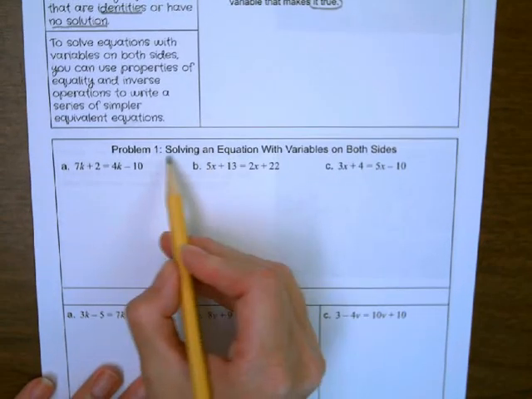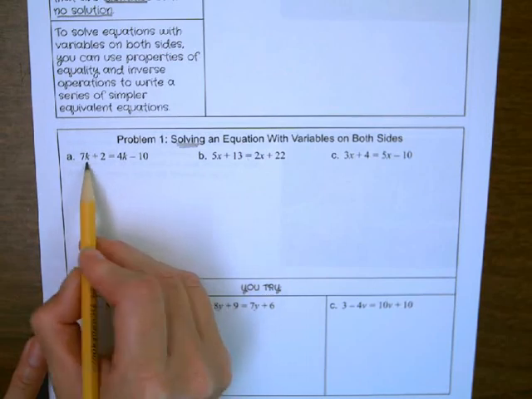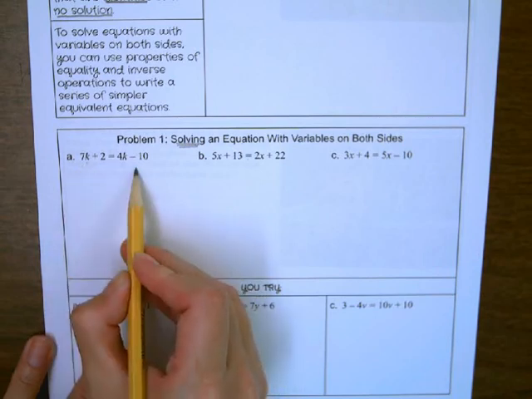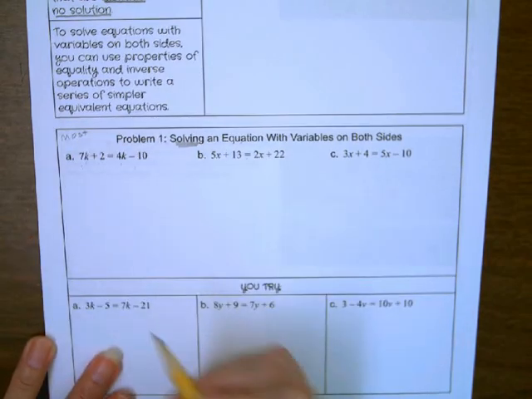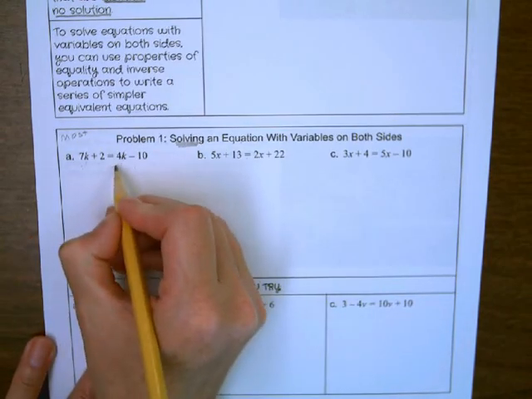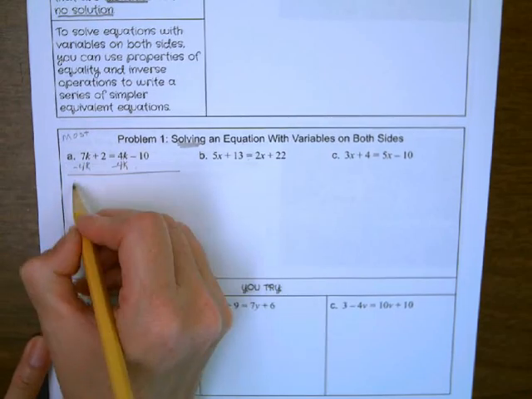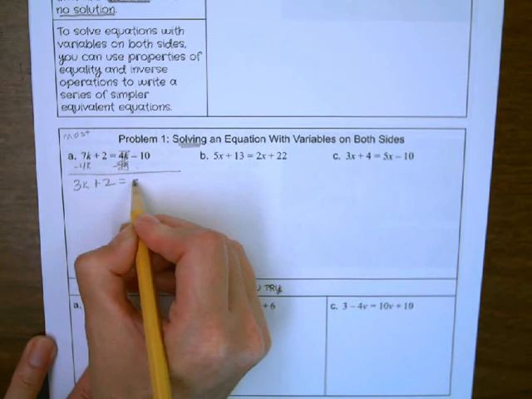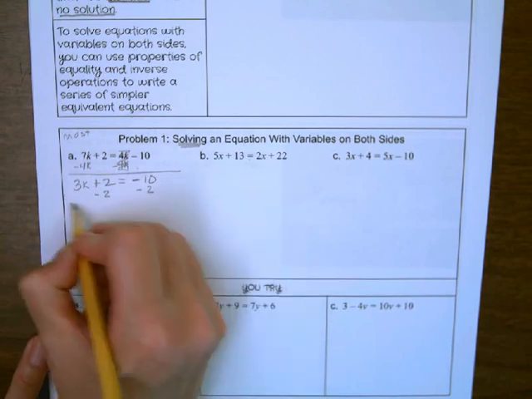So we're going to be solving an equation. We've got equals, so we need to come up with an answer. This time we have a variable on the left side and a variable on the right side. Most of the time, not all, I like to take the smaller variable and use an inverse operation to get it moved over and combined. And then we're back to our regular two-step problem, still using inverse operations.